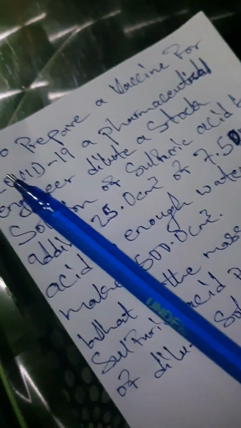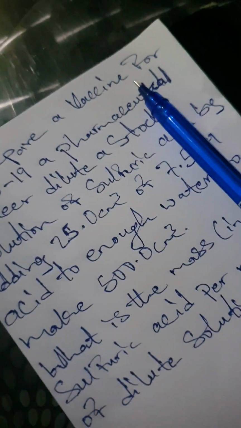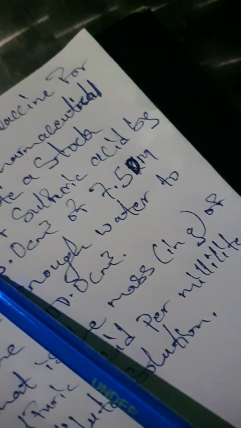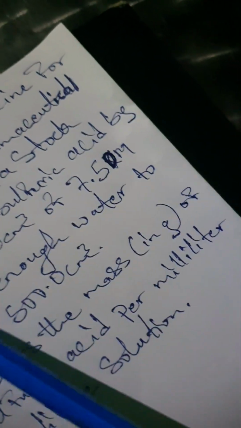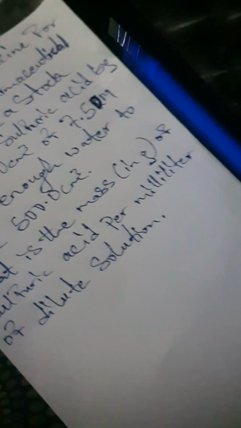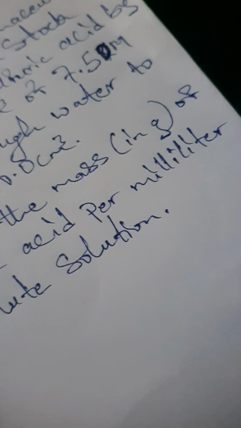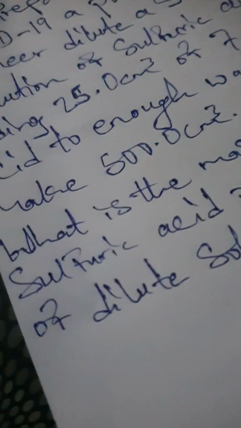It says, to prepare a vaccine for COVID-19, a pharmaceutical engineer dilutes a stock solution of sulfuric acid by adding 25.0 cm cube of 7.50 M acid to enough water to make 500.0 cm cube.